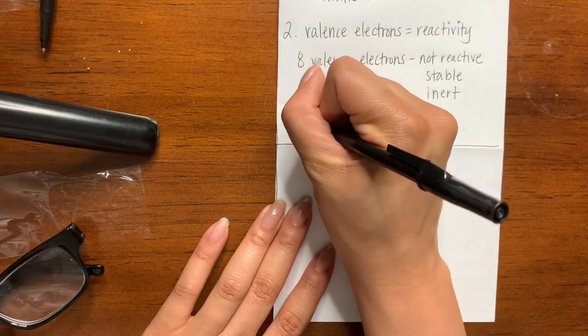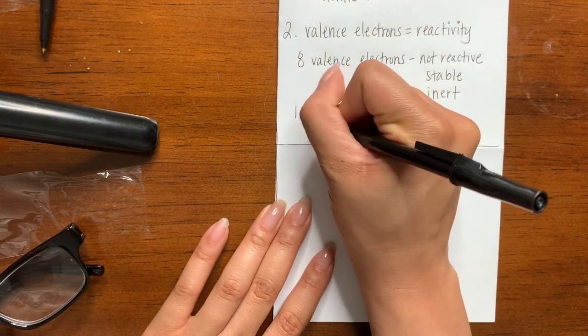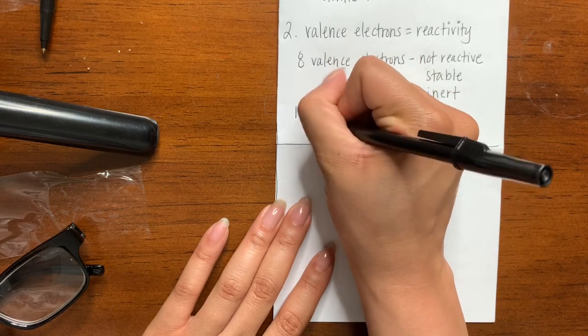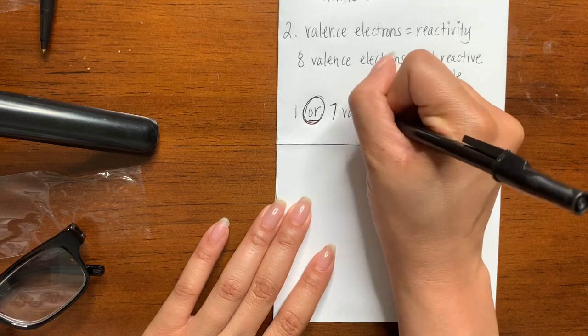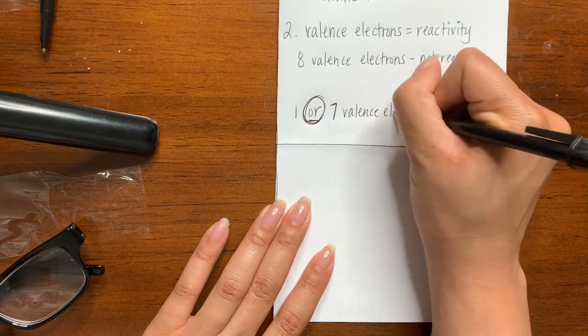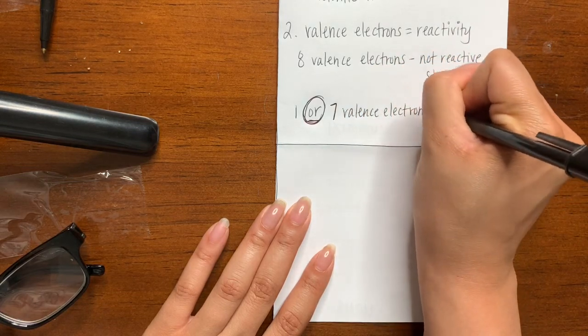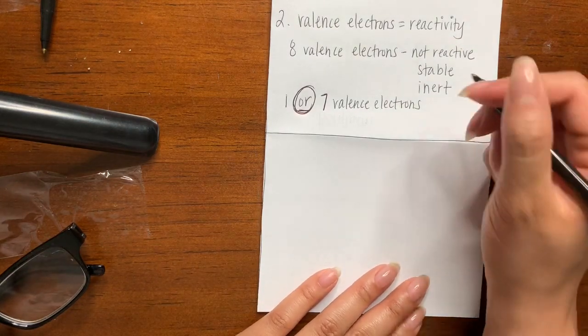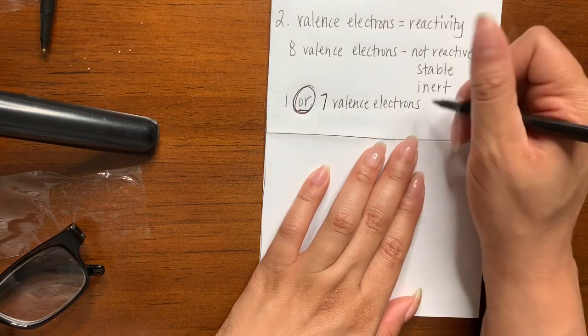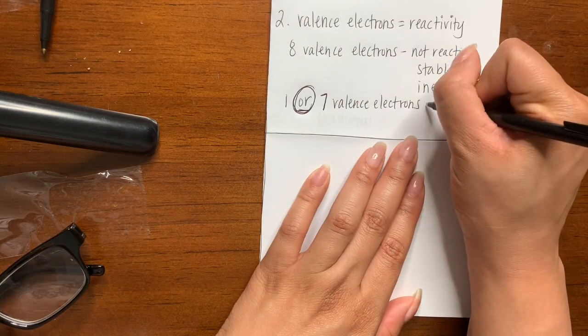If you have 1 or, please circle that, 1 or 7 valence electrons, these atoms are extremely reactive.